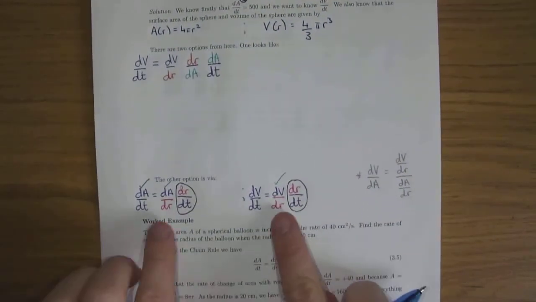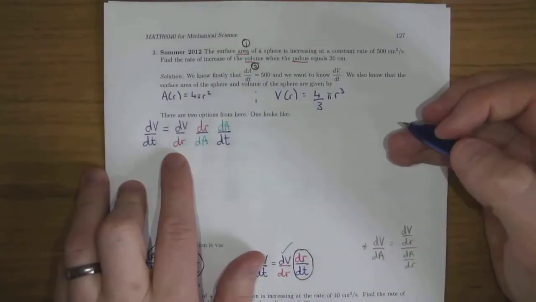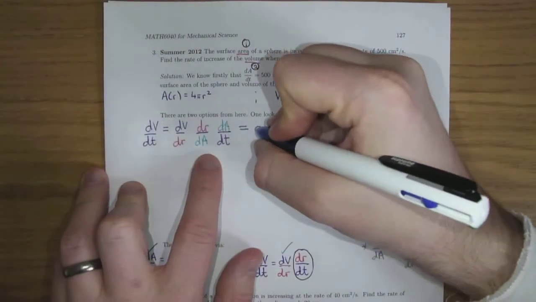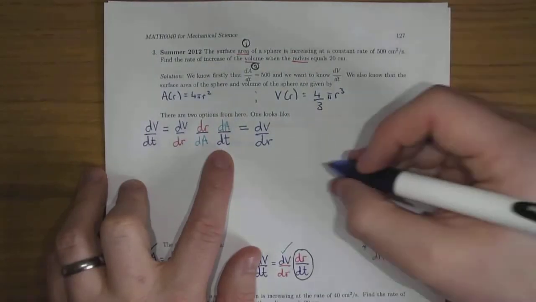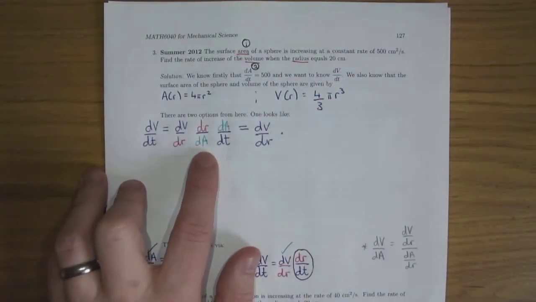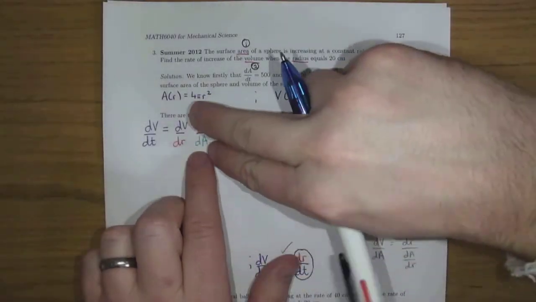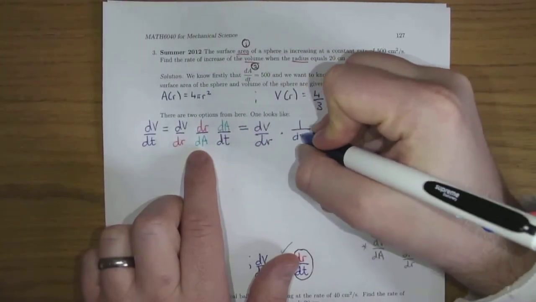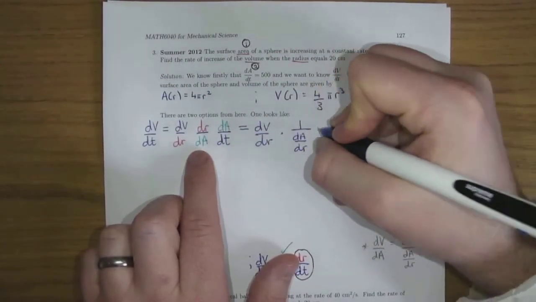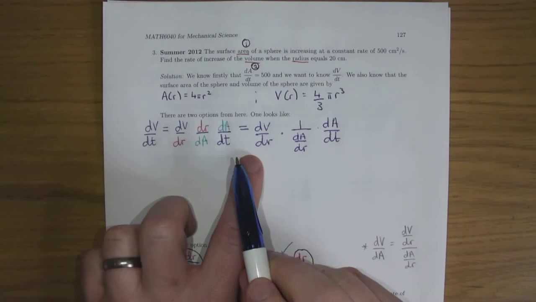Now, it might be easier to do it this way, but the reason I show you this is for the next bit. So dV/dr is actually no problem to us. We're going to find that. dA/dt is actually in the question, as we'll see in a moment. The problem is dr/dA. We don't know how to do dr/dA, but we said in the theory lecture that if you want, you can flip them around, it's 1 over. So dr/dA is 1 over dA/dr, and dA/dr is something that we can find. And the dA/dt is still sitting here.